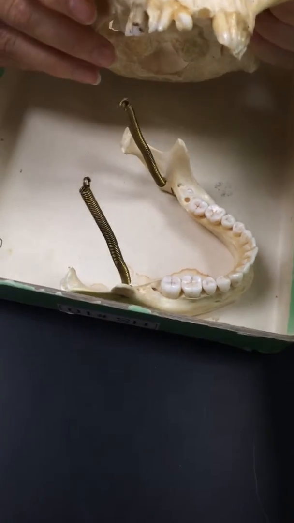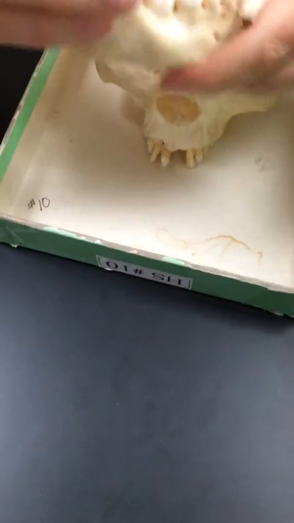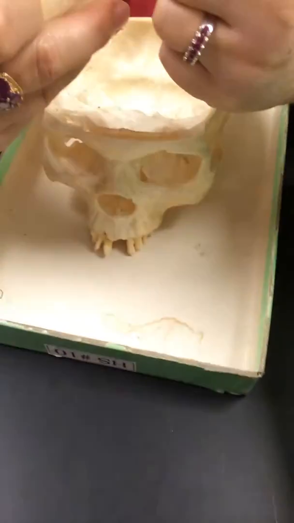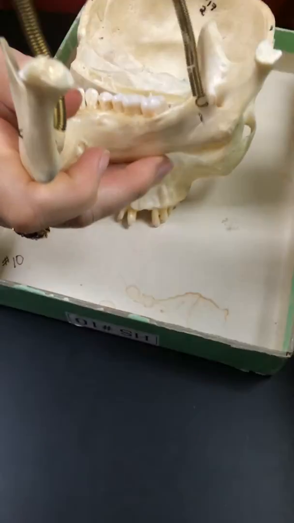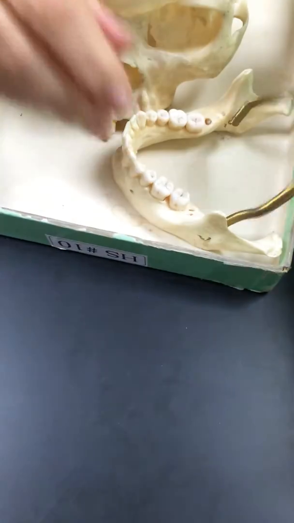And then there's the mental foramens. Yeah, the mandible. The holes. And then mandibular foramen. Is the one that's back inside the ramus. Inside the jaw. And then foramen rotundum.